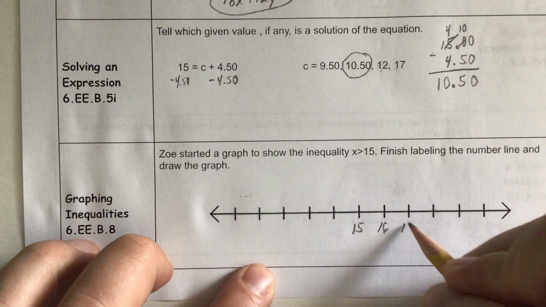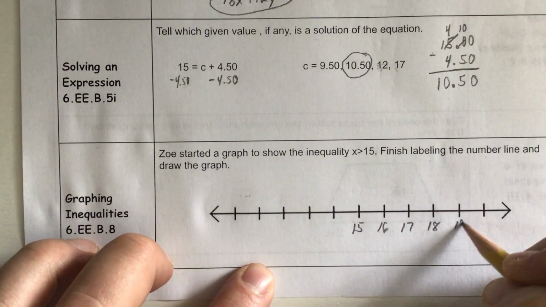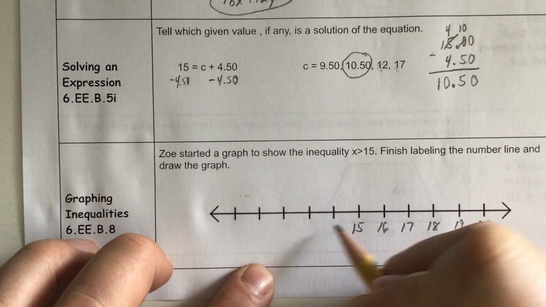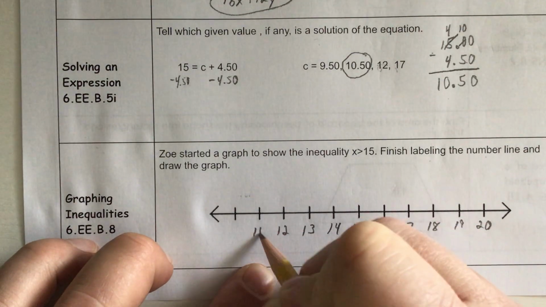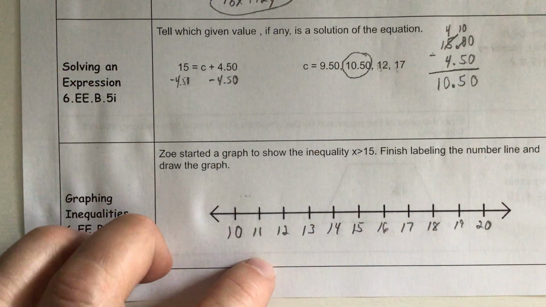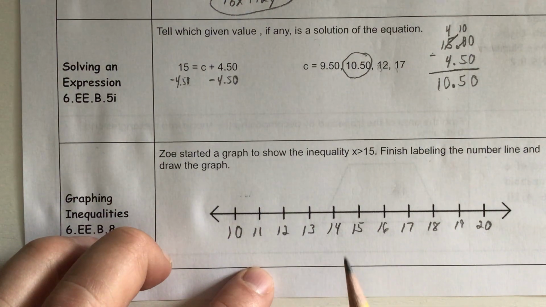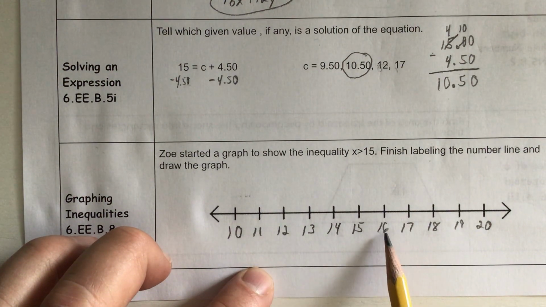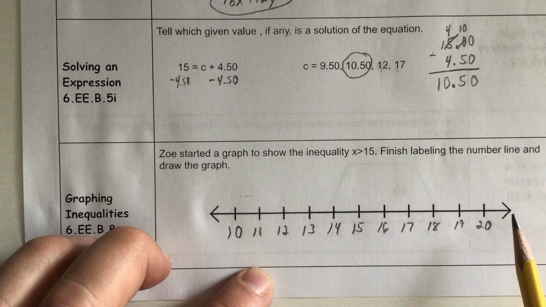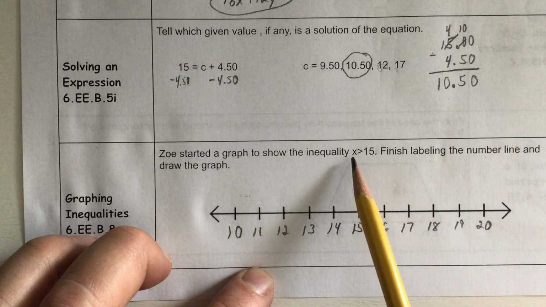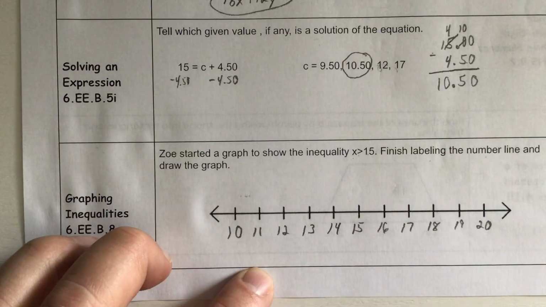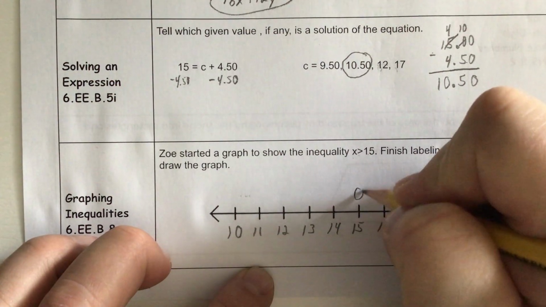So 16, 17, 18, 19, 20. Before 15 is 14, 13, 12, 11, and 10. If I was creating my own number line, I would just put 15 and go 1 below and 1 above. But since they had all these little tick marks, little dashes for me, I just filled them out. So now we need to graph x is greater than 15. So the first thing I do is I place a circle at 15.